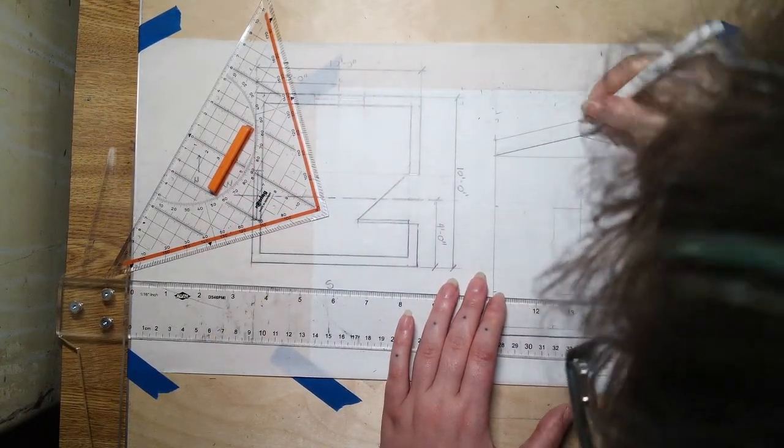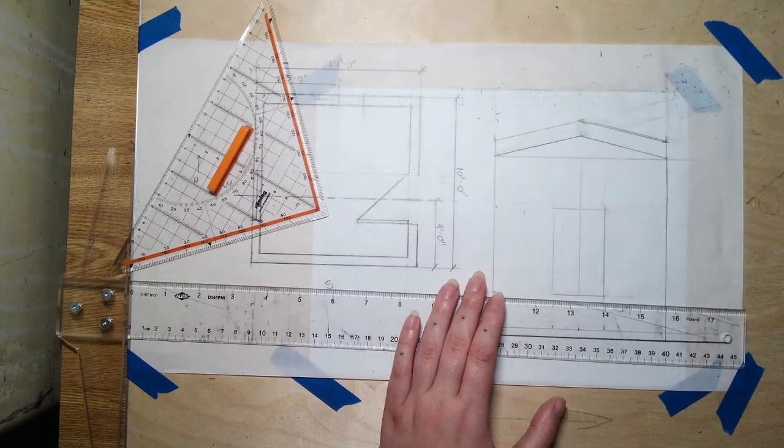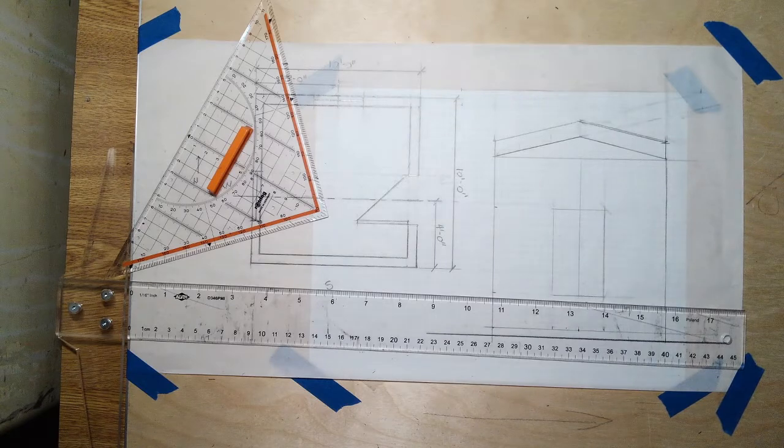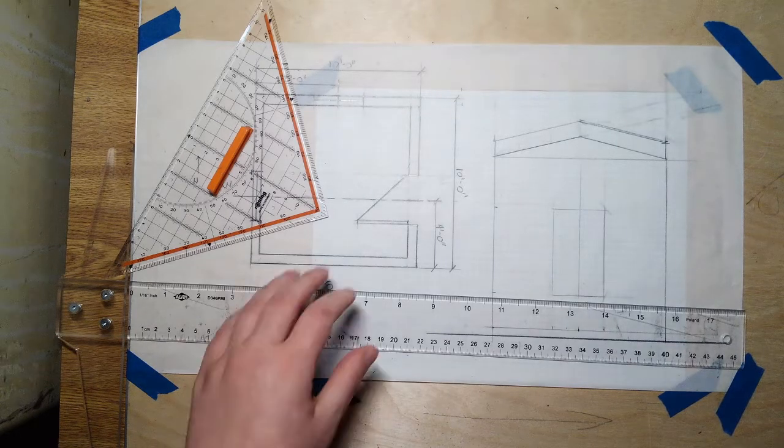I'm even smudging a bunch with my hand like I was saying I didn't want to. Probably because it's 2 o'clock and I haven't eaten yet.